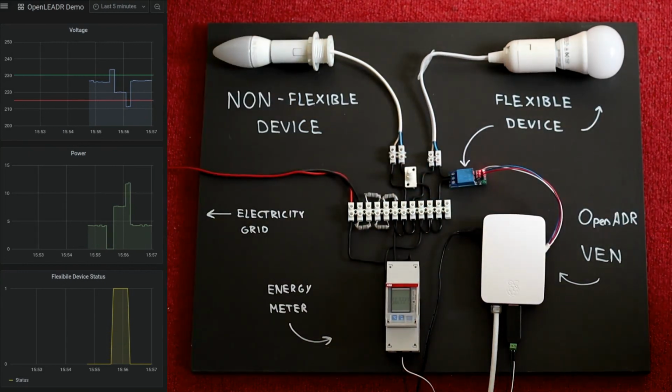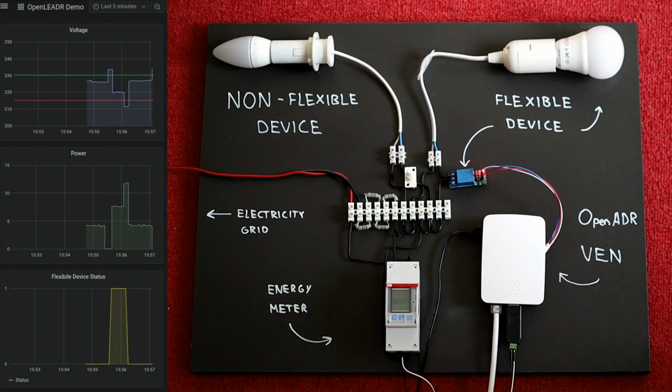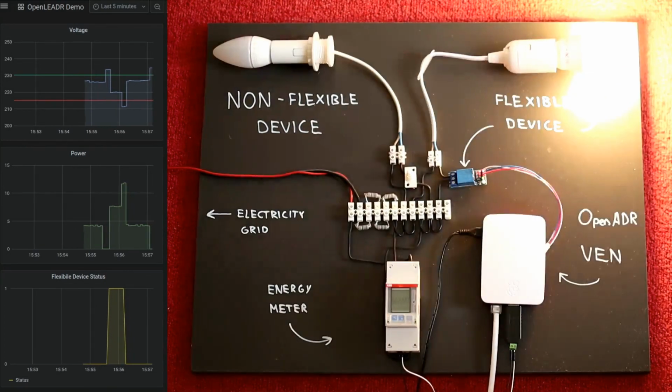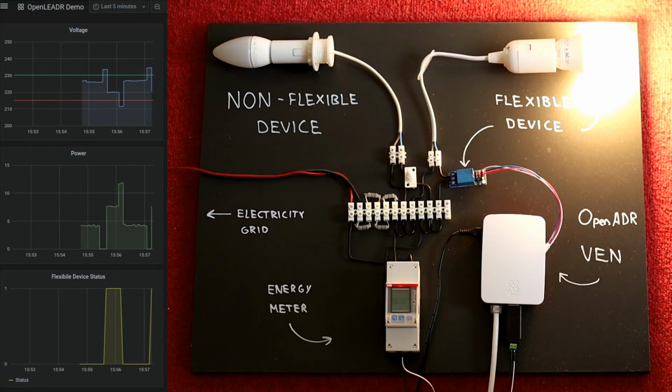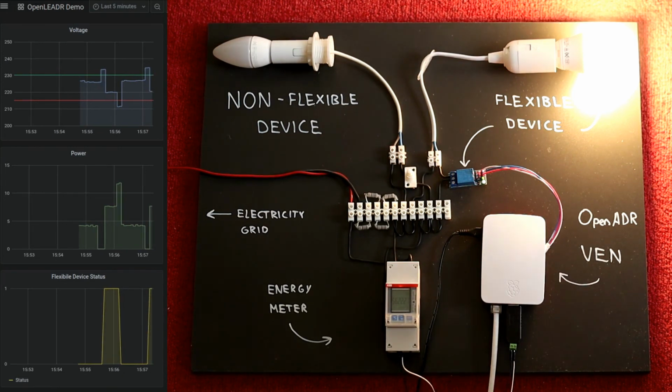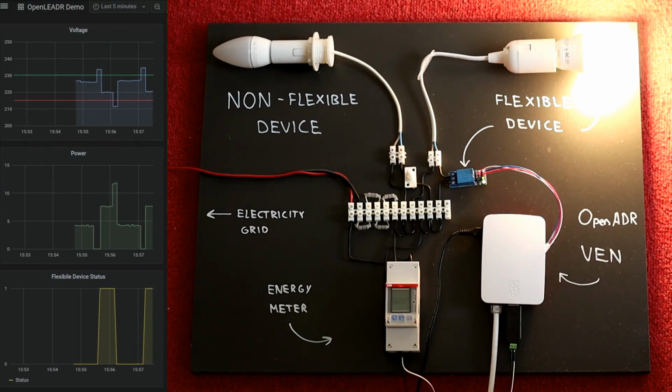One more time, if we turn off the non-flexible device, the voltage will again rise, which will trigger an event, and that event will say you can turn on your flexible device now, and that's what happens. So, fully automatic, completely compliant OpenADR, and super simple to set up. I hope this gives you a taste of what you can do with OpenADR and with OpenLEADER.